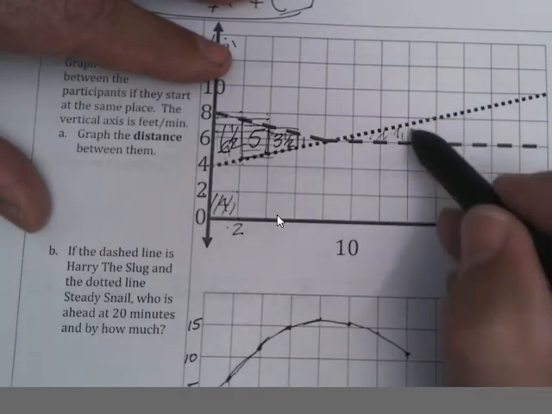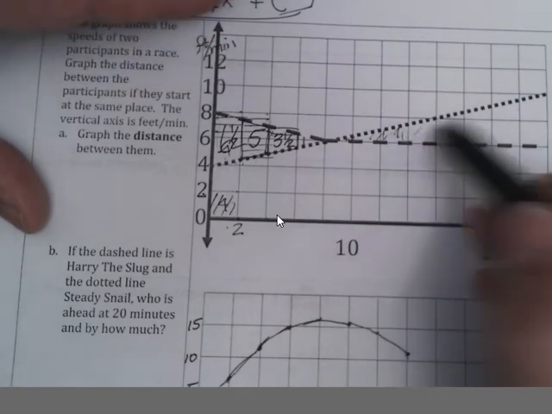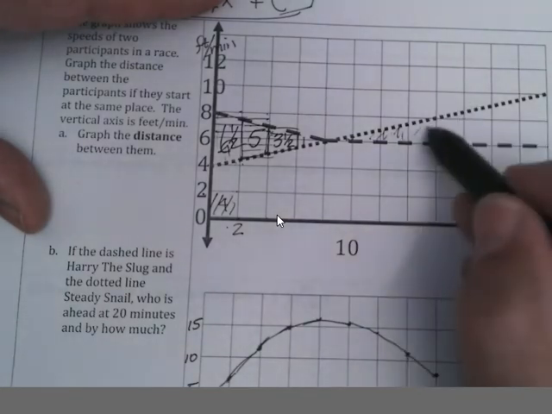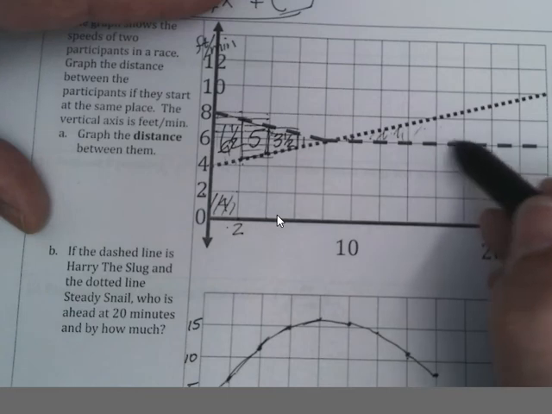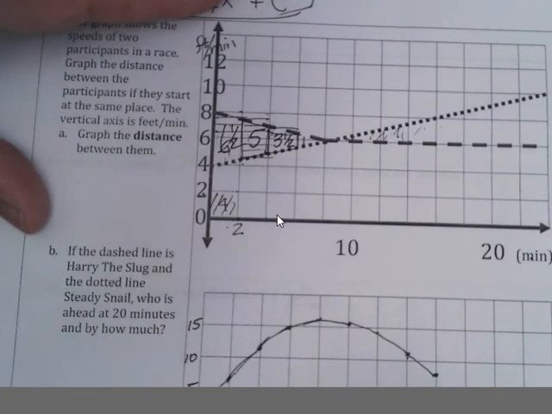And then this looks like it might be almost 4. Almost 4, maybe 3, so I'm going to come down to maybe here. And this one is 4, maybe 5, so come down 5, which would be about here.